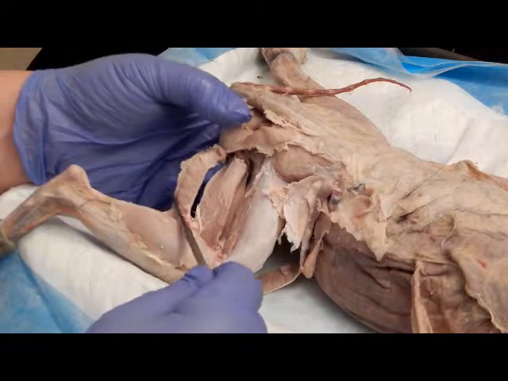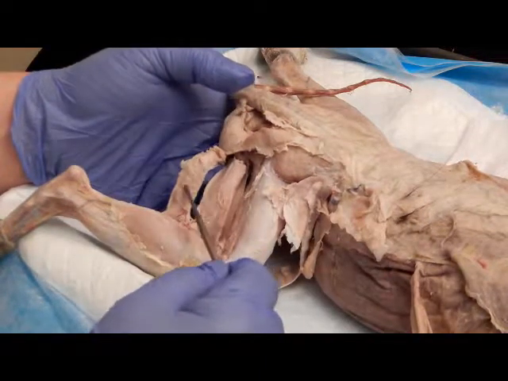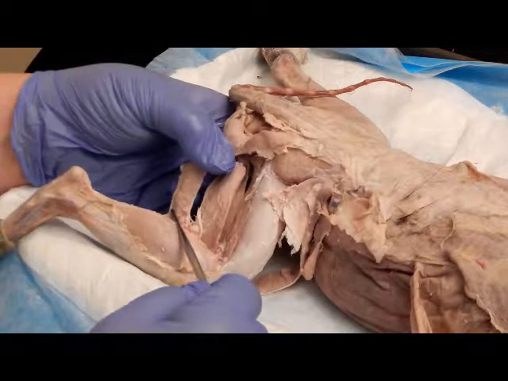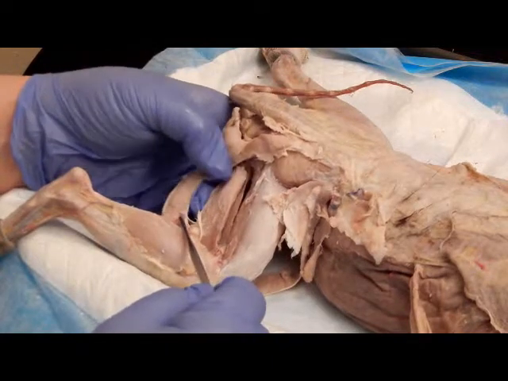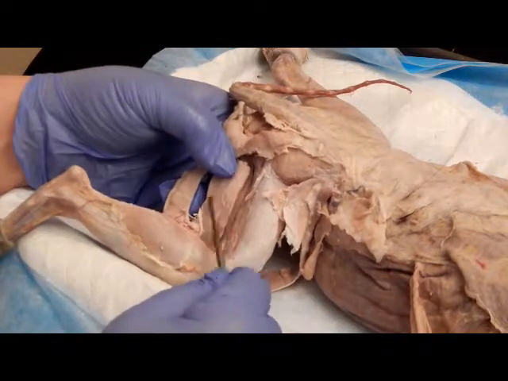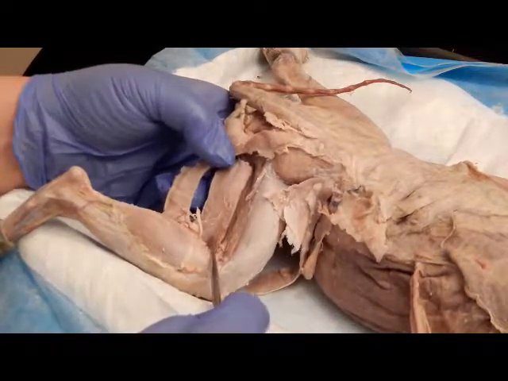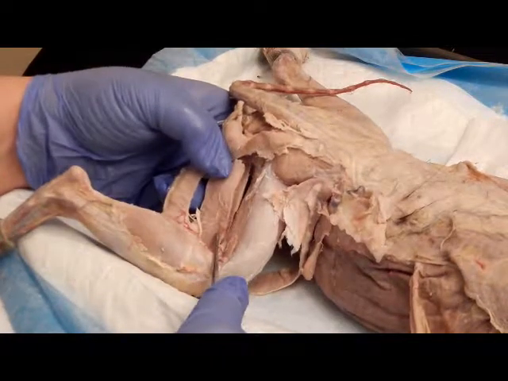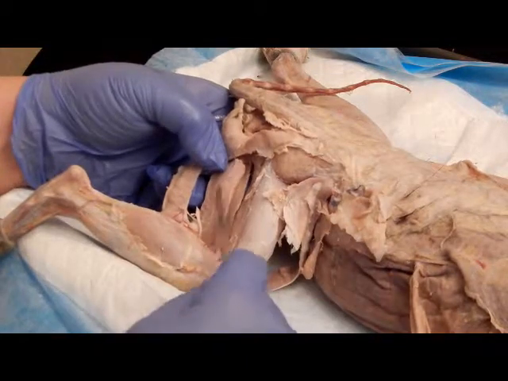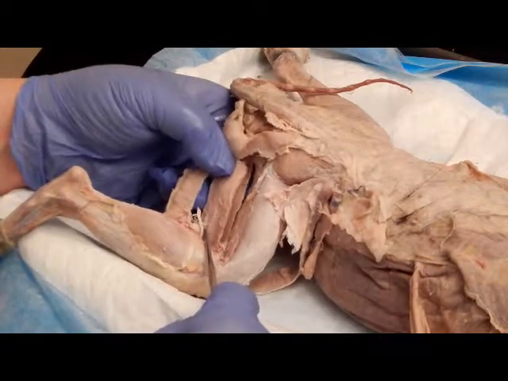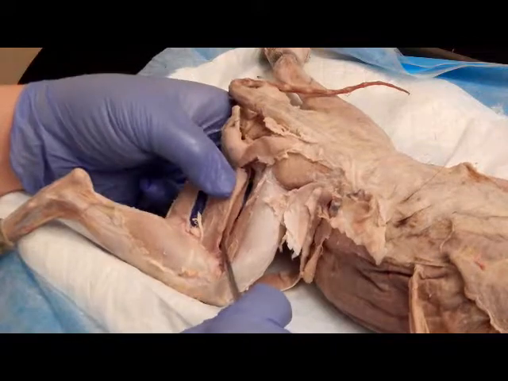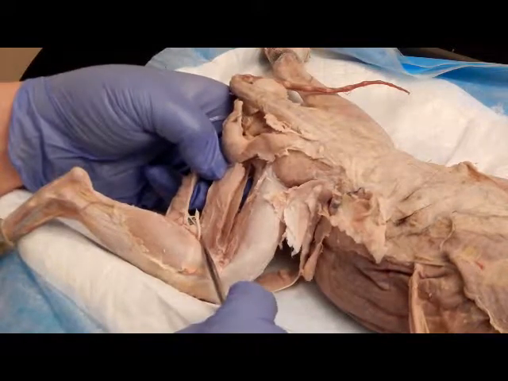This is the semitendinosus, and its origin is the transverse process of the second caudal vertebra. Its insertion is the fascia of the shank, and it extends the thigh. This here is the semimembranosus, and its origin is the ischium. Its insertion is the medial epicondyle of the femur and proximal end of the tibia, and it extends the thigh.